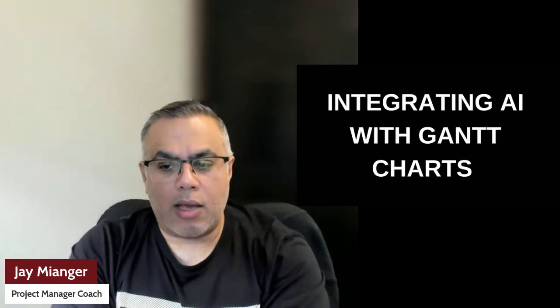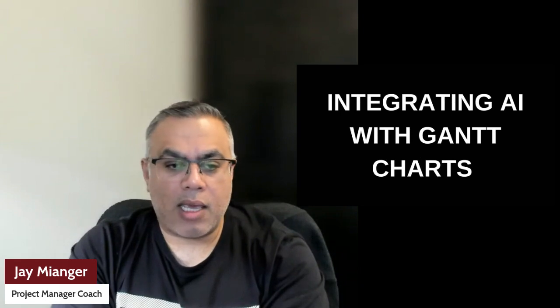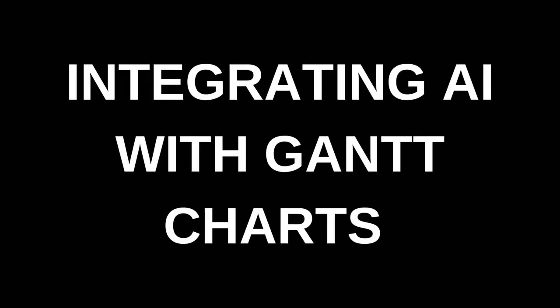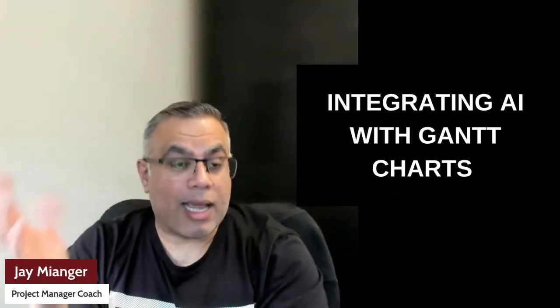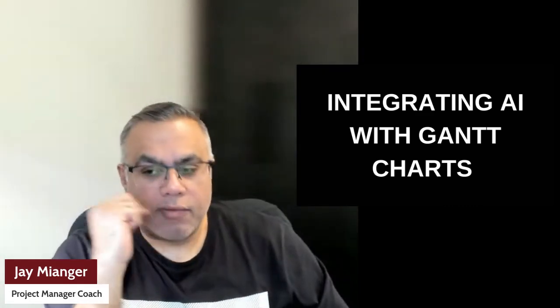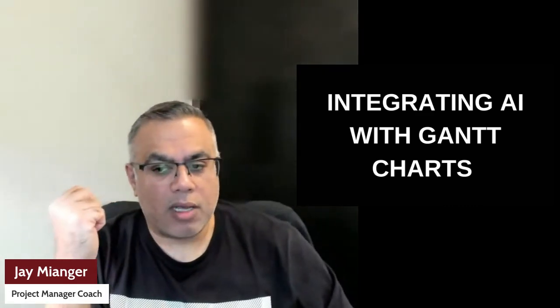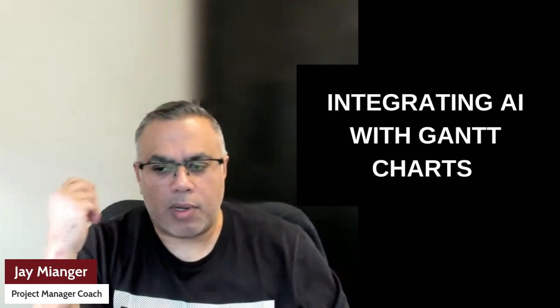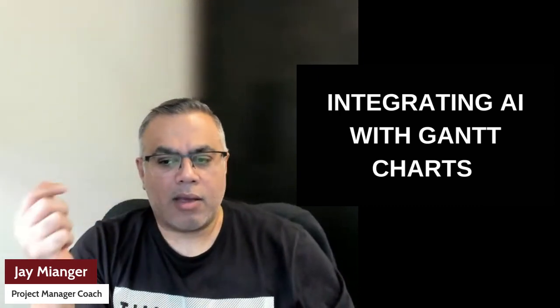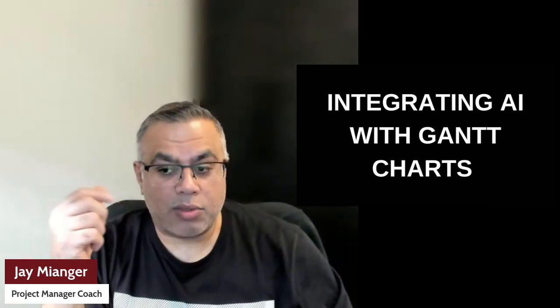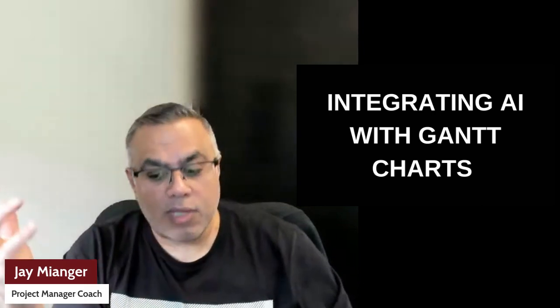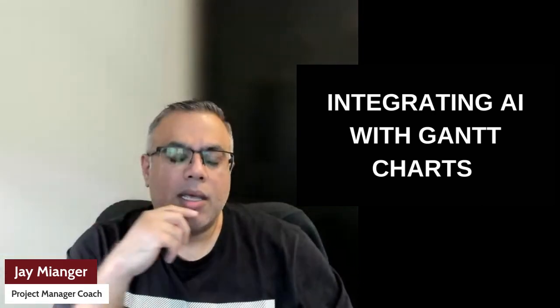So, how do we integrate AI with Gantt charts? Combining AI with Gantt charts means your timelines are no longer static. They are now dynamic. It's a living document that adjusts in real time. For example, when a supplier delays delivery, AI can immediately reshuffle your schedule to keep everything on track. That will then give you a realistic timeline.